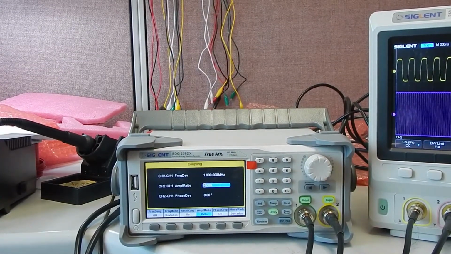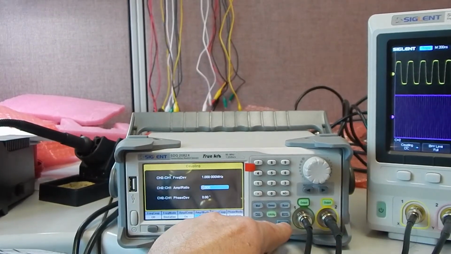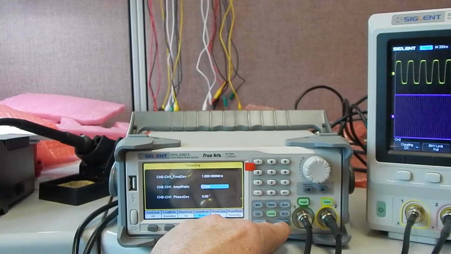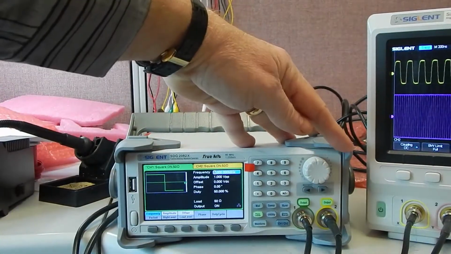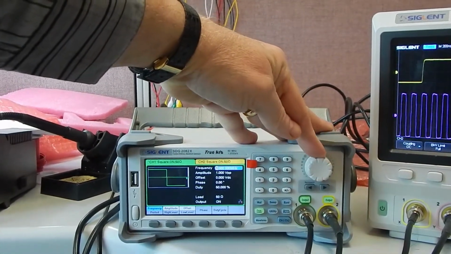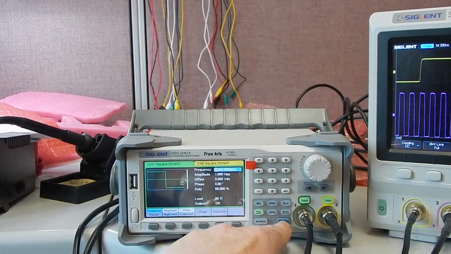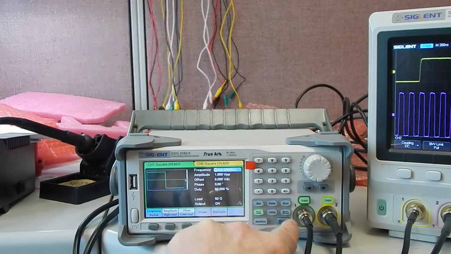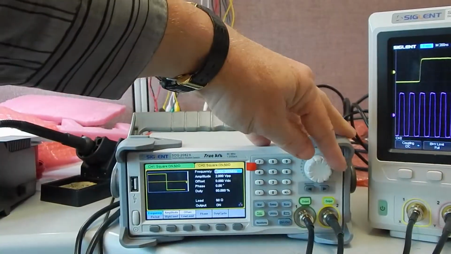So now channel 2 should be twice the amplitude of channel 1. And we'll go back to our main screen, and we're going to go back down to 1 megahertz here. You'll see channel 1 is 1 volt peak to peak. You'll see channel 2 should be 2 volts peak to peak, and it is.